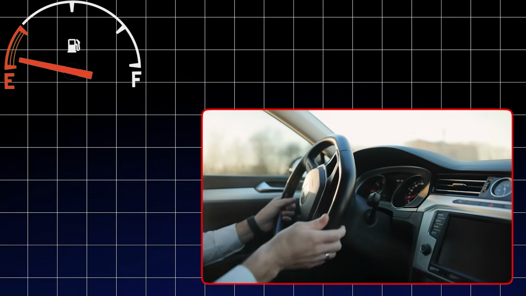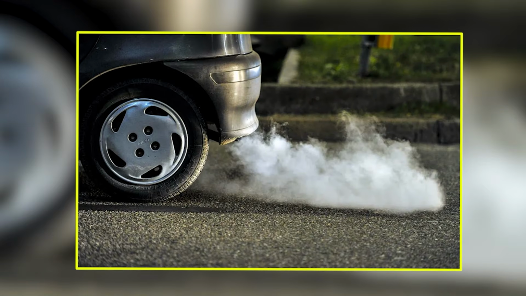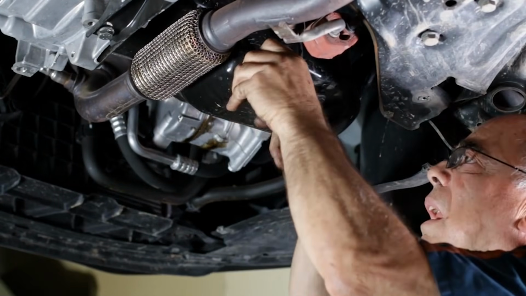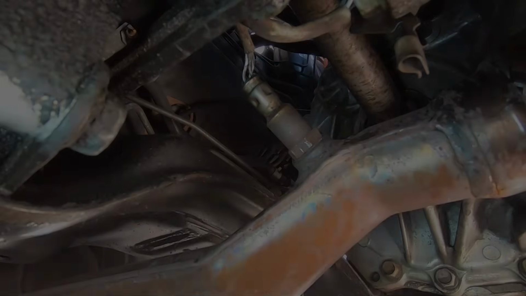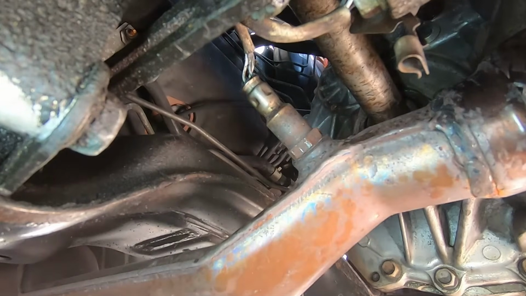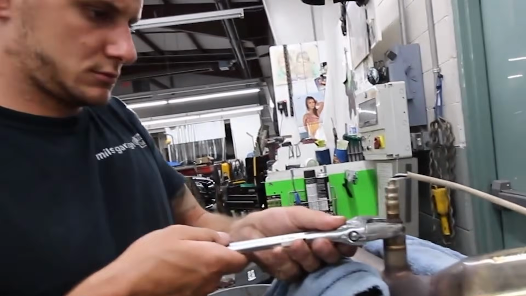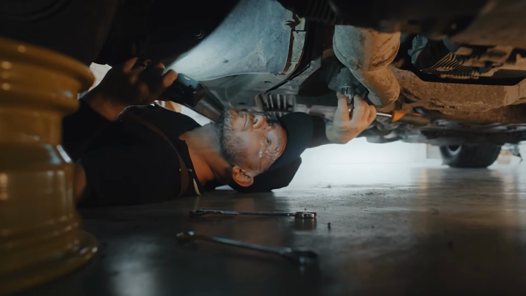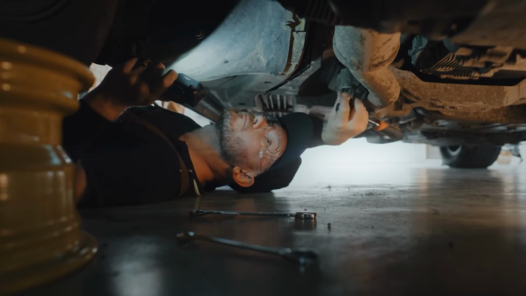Drivers should pay attention to fuel efficiency, acceleration, and any unusual sounds or smells from the exhaust. Regular checks can help identify if the O2 spacers are merely masking a more significant problem that needs addressing. Additionally, it's important to consider the long-term implications of using O2 spacers. While they may offer a temporary fix, relying on them without addressing the root cause can lead to more severe issues down the road, including potential legal ramifications during emissions testing.